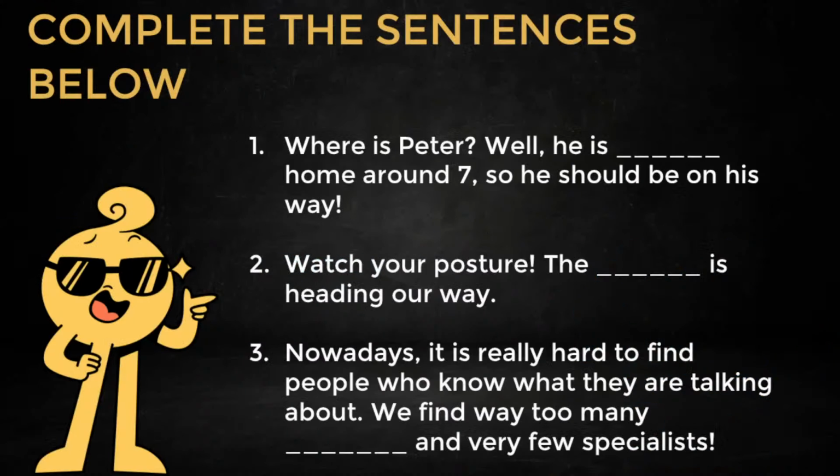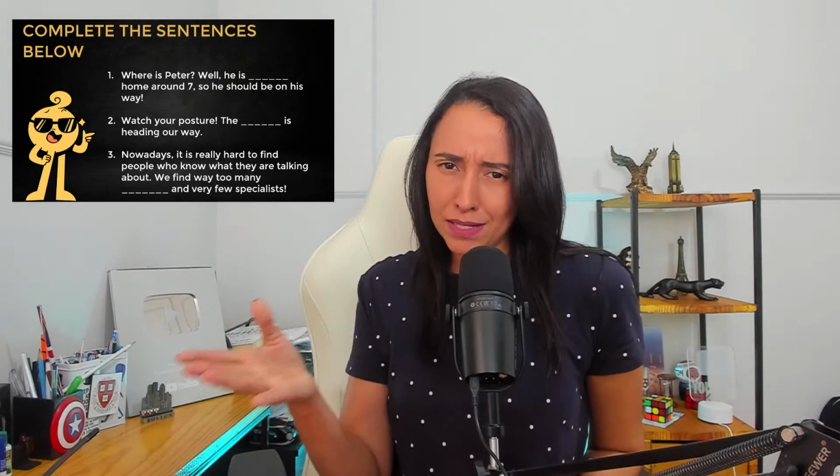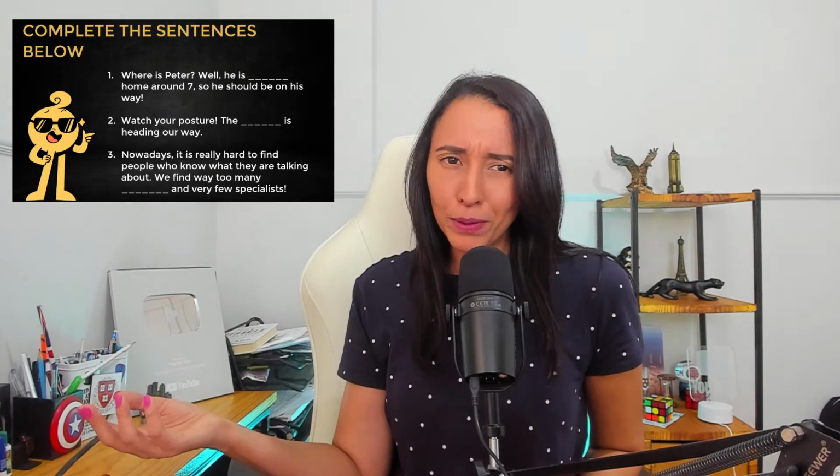Now, you have an exercise. Complete the sentences. Number 1: Where is Peter? Well, he is blank home around 7, so he should be on his way. Number 2: Watch your posture. The blank is heading our way. Number 3: Nowadays it is really hard to find people who know what they're talking about. We find way too many blank and very few specialists. Piece of cake, right? Super duper easy.